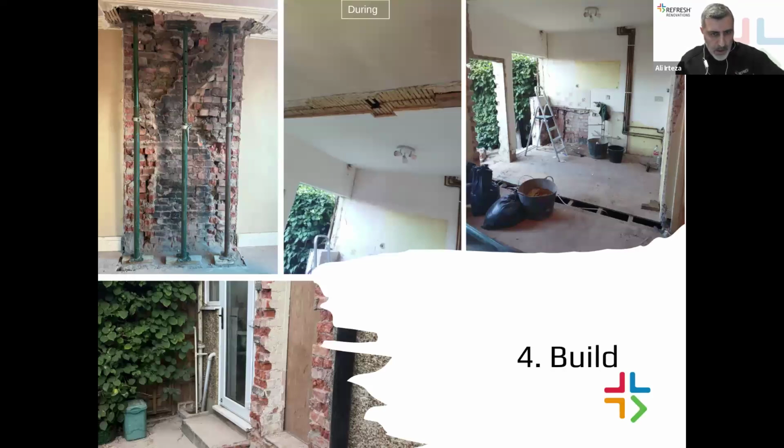Here you can see the chimney breast that's been removed and the internal wall that has been taken out. There was also a larder at the rear which was demolished and taken out. Next slide.